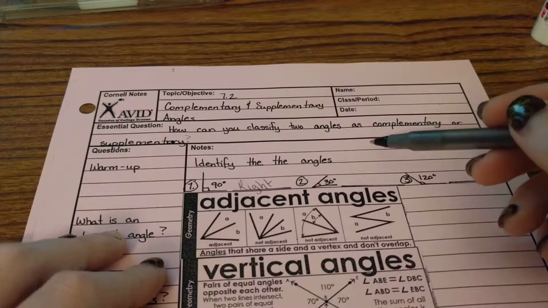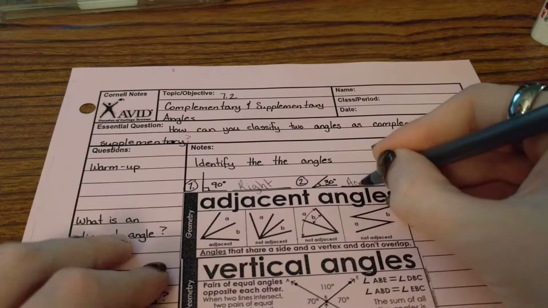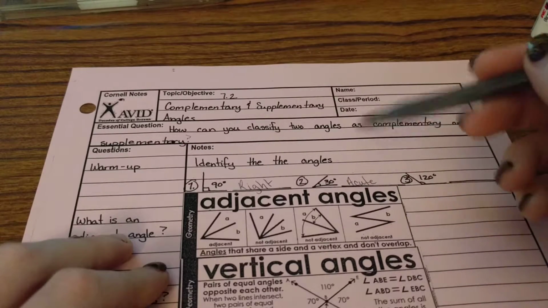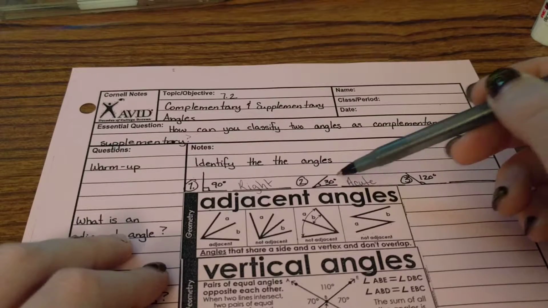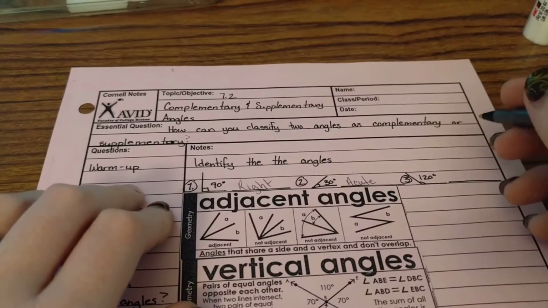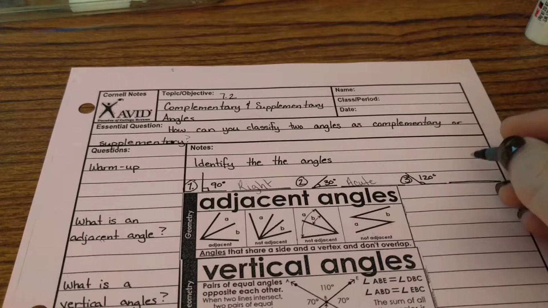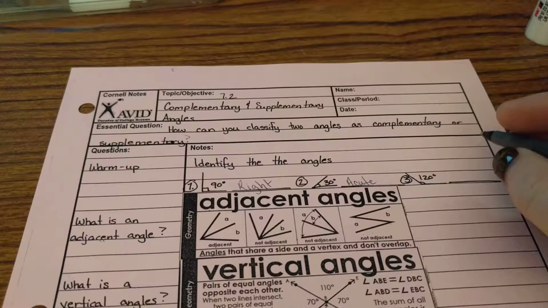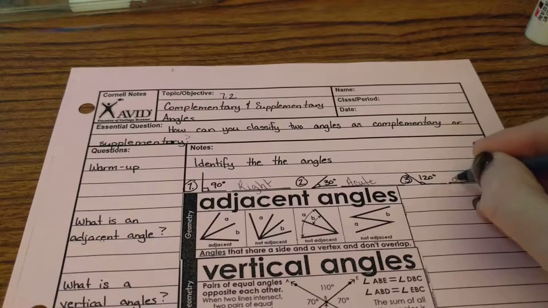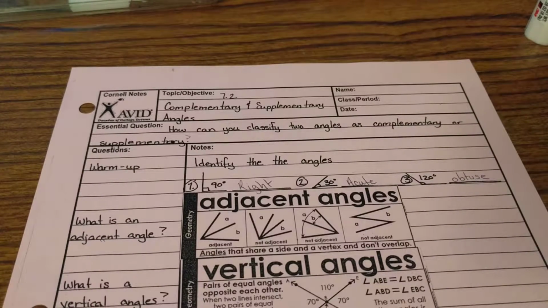Okay, right here, number two, we have an angle that is 30 degrees. Anytime we have something that is less than 90 degrees, it is going to be an acute angle. And remember, anything that's less than 90 is small, and small things are acute, so it is an acute angle. The next one looks like it's 120. That is definitely greater than 90 degrees, and anything that is greater than 90 degrees but less than 180 degrees is labeled as obtuse. So that is an obtuse angle. If you got that, good job.